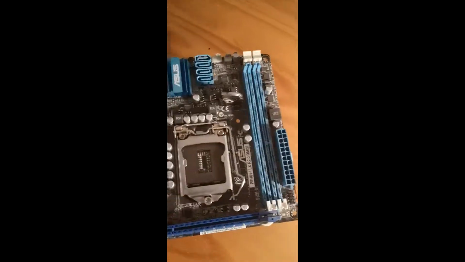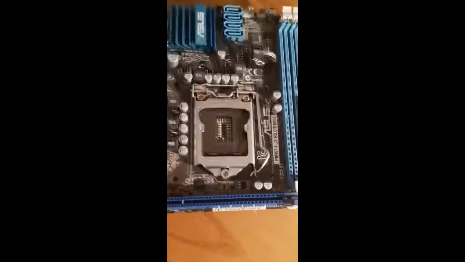For me, this just involves putting a bracket through the holes around my socket from the back of the board, but if you're not using this cooler it might be a bit different, but the general principle is the same.